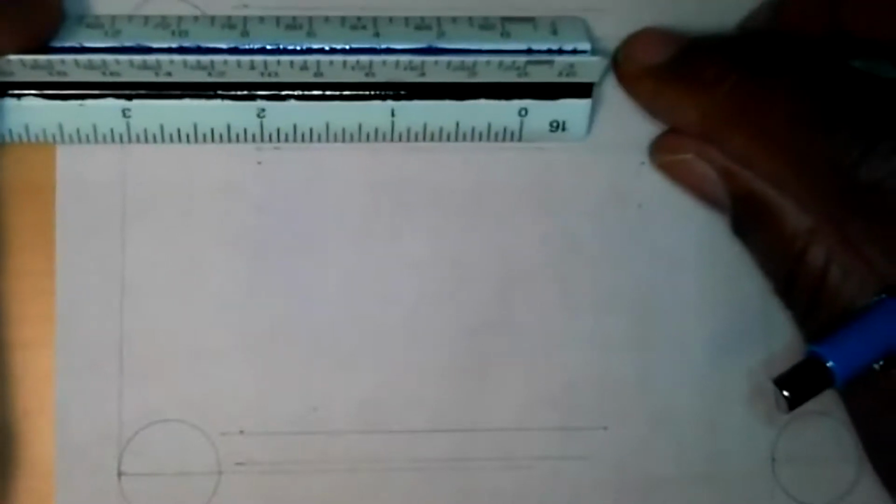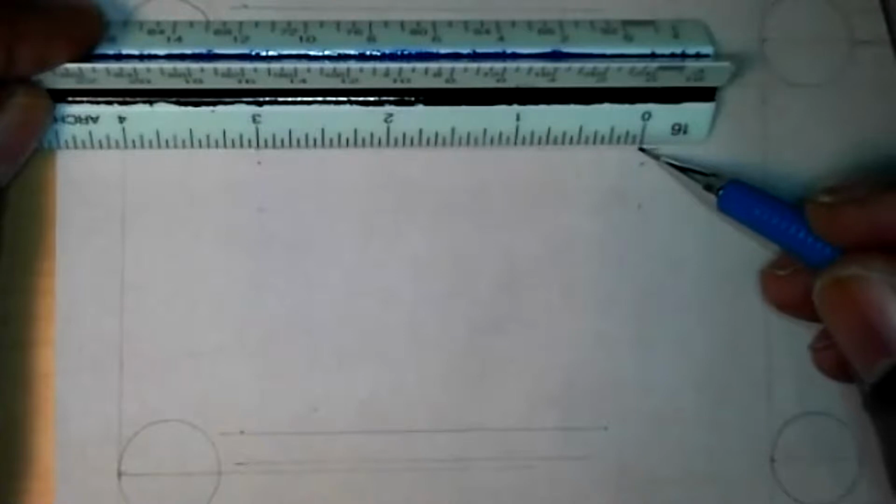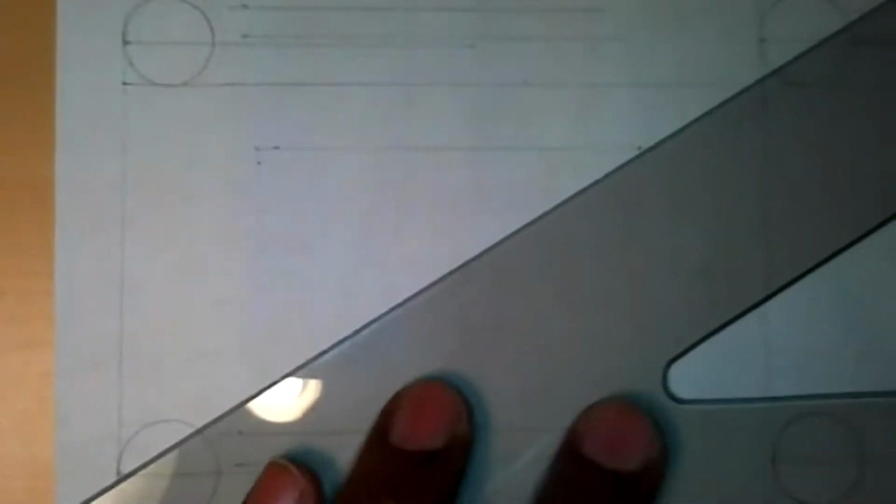So I'll move it higher. And let me check and see what my 3 inches is now. Start there. That's 3 inches. So now I can do my 30-degree angle.